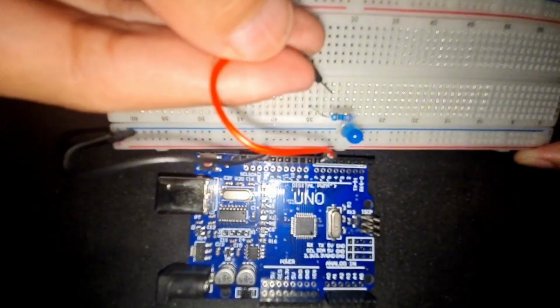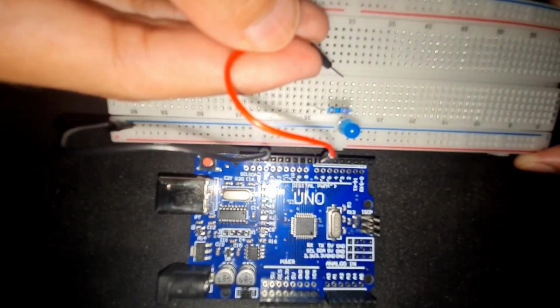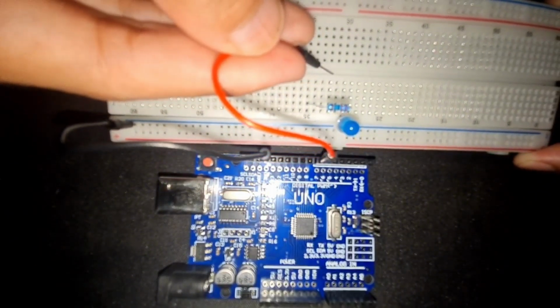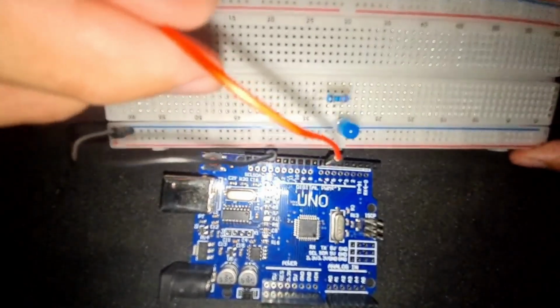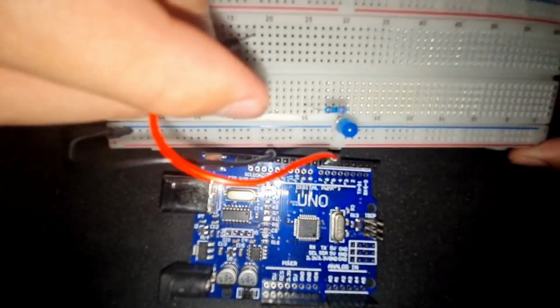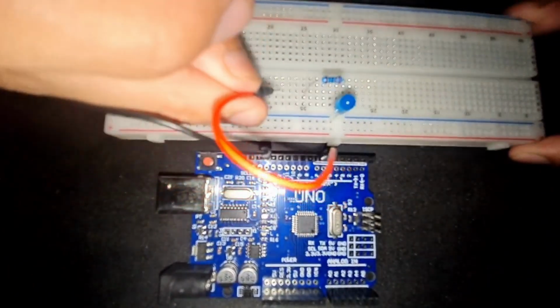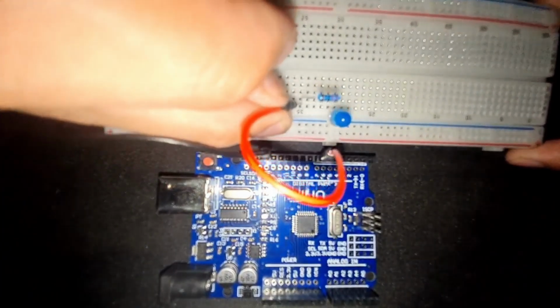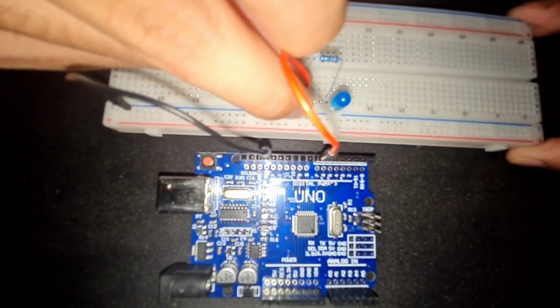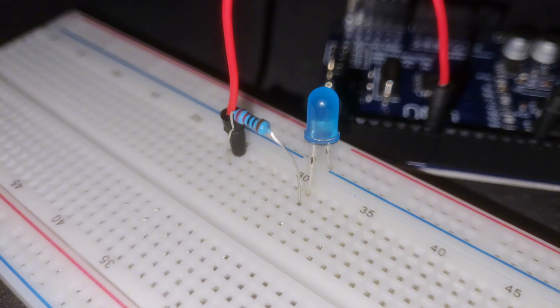Here on this column. If it's on this side, or this side, or next to it, it's not gonna work. Only columns are connected vertically for electrical components. So now let's put on the same column of the other leg of the resistor. And that's pretty much it. Easy as that. Now let's proceed to the coding.